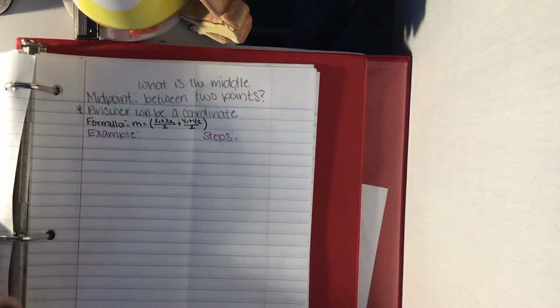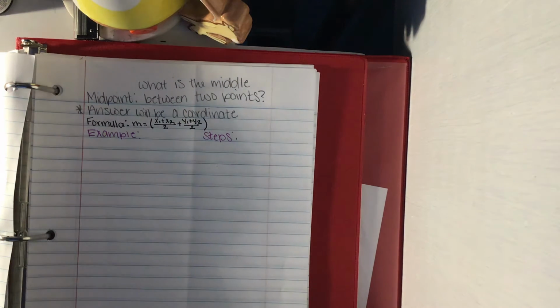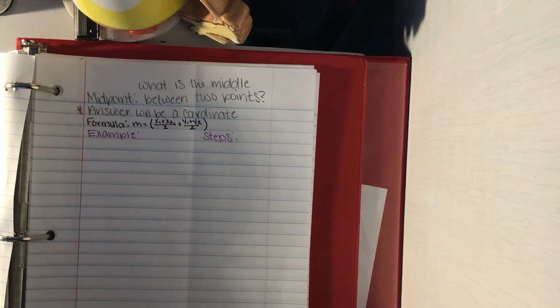Okay, now the second thing I'll be teaching is how to find the midpoint. Now, what is that? Basically why this is important and why we do it is because we're trying to find the middle between 2 points. So there's going to be 2 coordinates on a graph, and you want to know what is the middle coordinate, like what is in the middle of each one. An important note is that the answer will be a coordinate, and this is basically how you solve it.